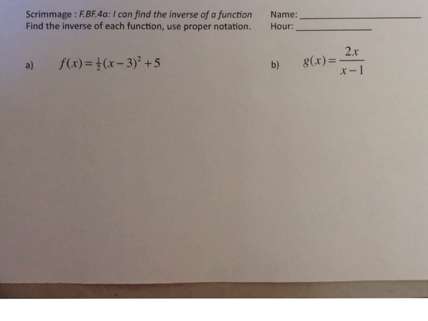With the undo method, you want to start using the inverse notation, and then figure out how to work backwards to get x by itself, how to undo the function. Since we have two terms, the first thing we'll want to get rid of is the plus 5. So we start by subtracting 5 from x.